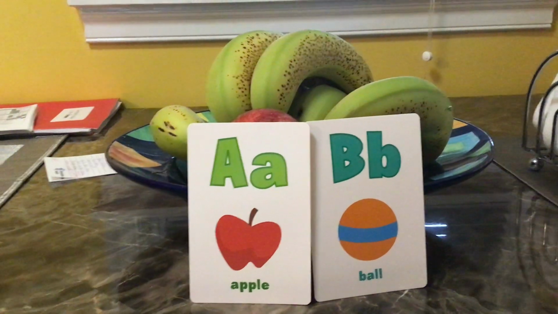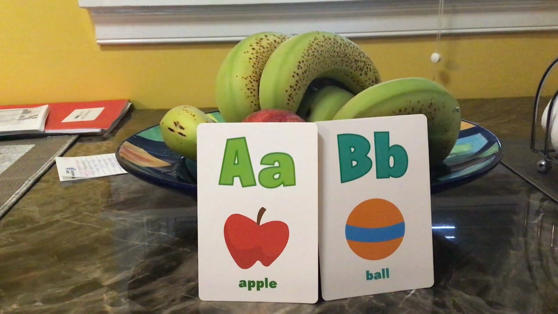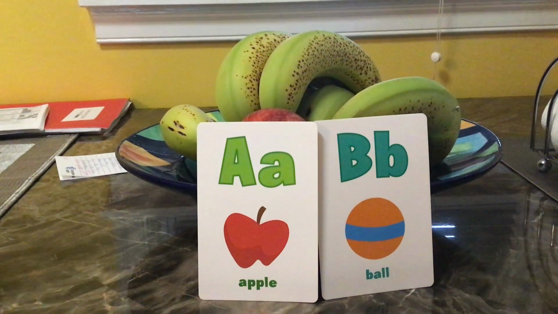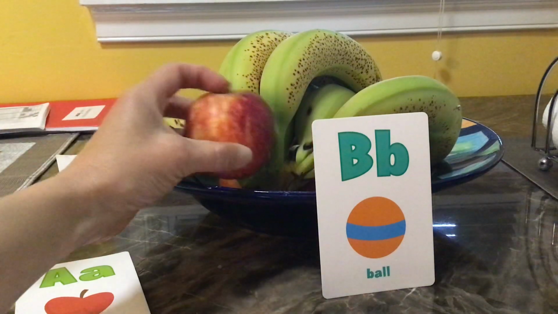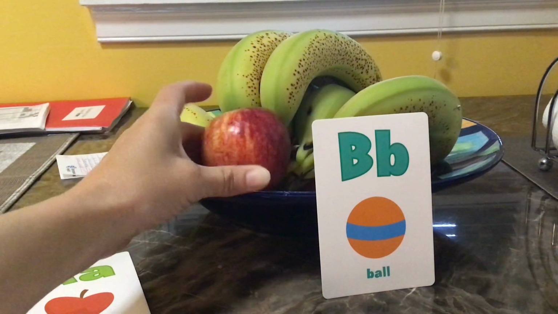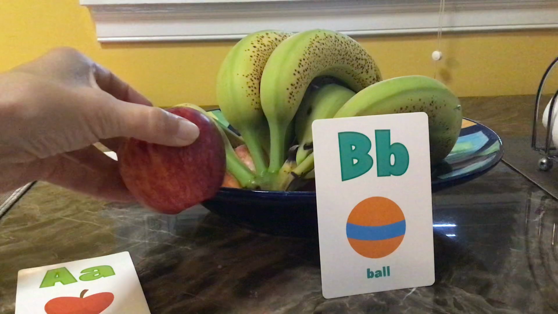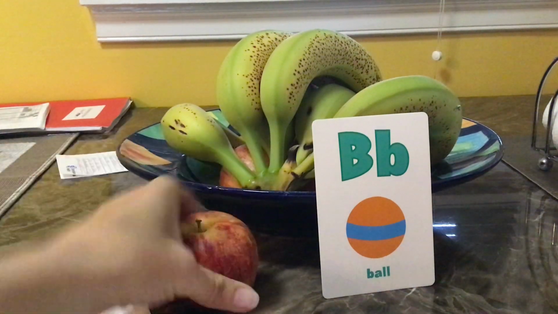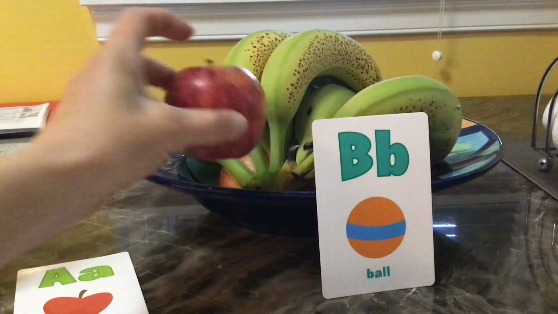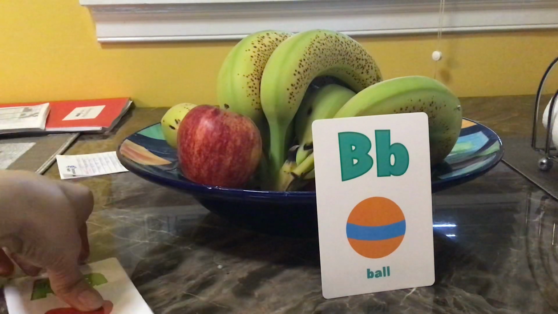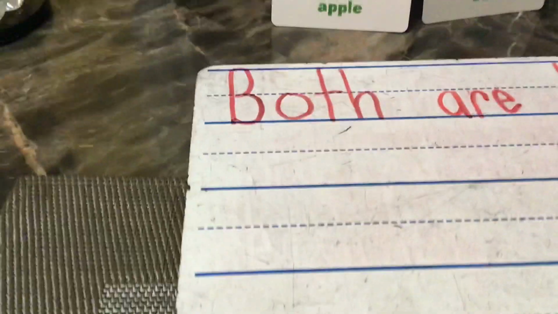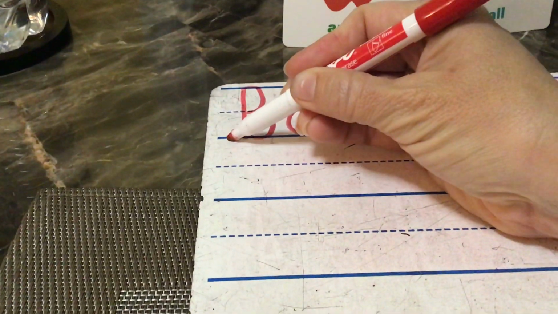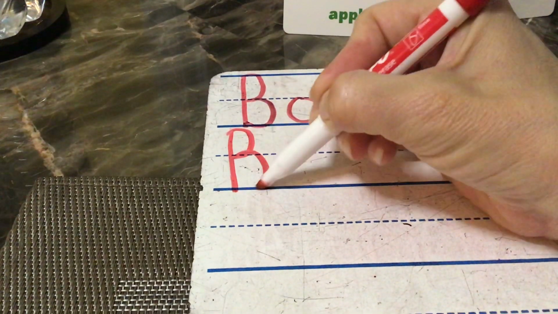So again, start thinking. If you picture a real apple, I actually have one right here, and you picture a real ball, both are what? Both are round. Both are round. So let's write that sentence down. So we put our period, we're starting a new sentence. We need another capital. Both.